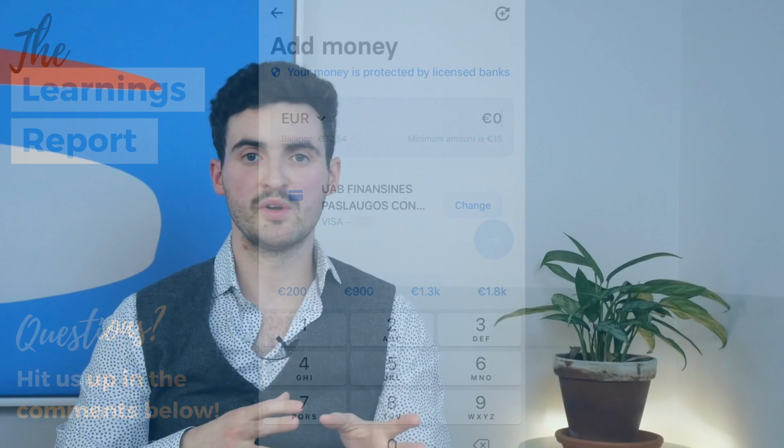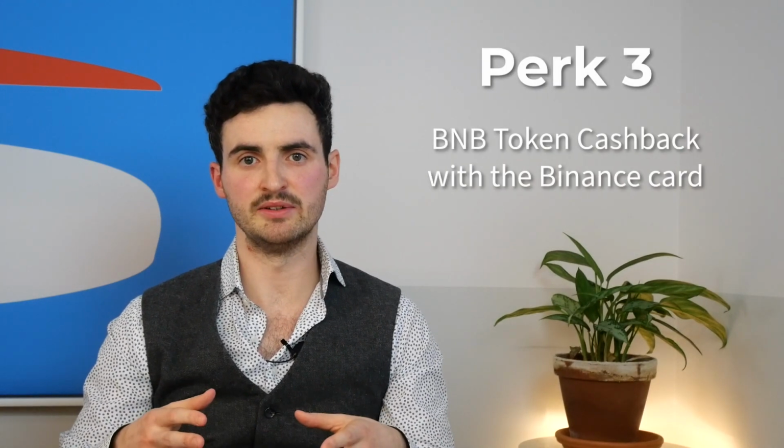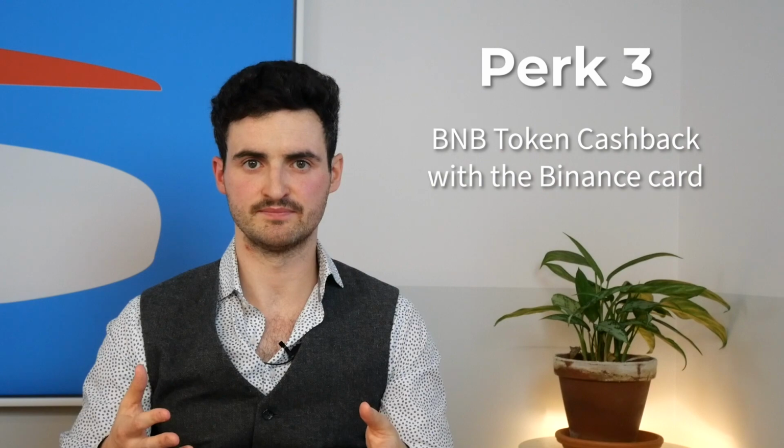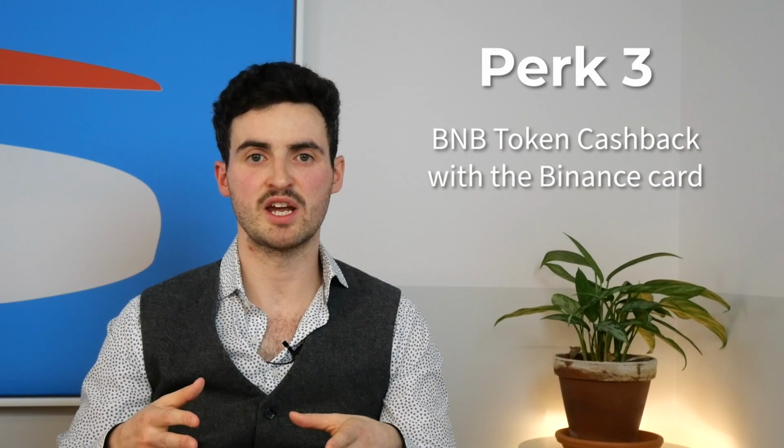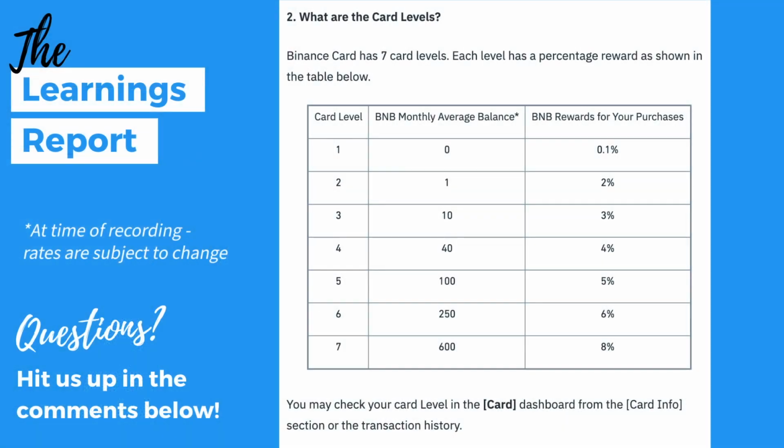Dodging the withdrawal fees aside, there's also the added benefit of the cashback that you get from using the Binance Visa Card. If you hold BNB tokens on the Binance exchange, Binance will take your average holdings from the past 30 days and put you into a tier for cashback based on those holdings. On screen, you can see the various tiers that Binance have and how many BNB tokens you need to hold to fall into the various tiers. 8% is the max, but of course, you would need to have quite a few BNB tokens to fall into that category.